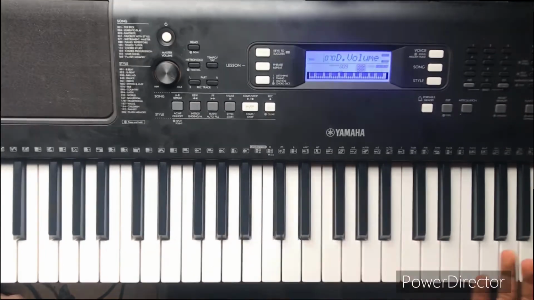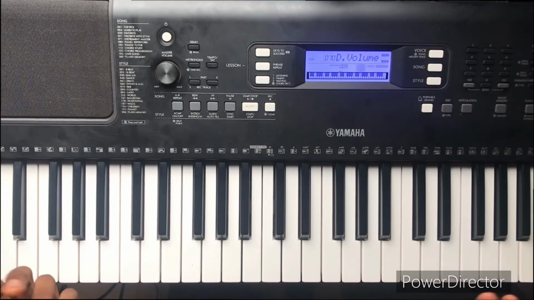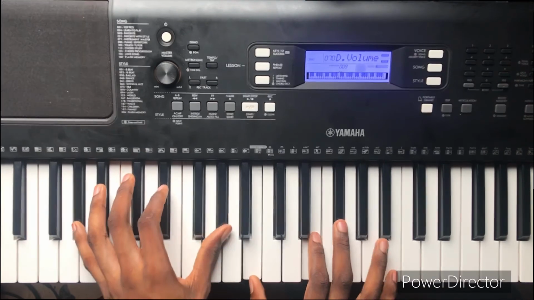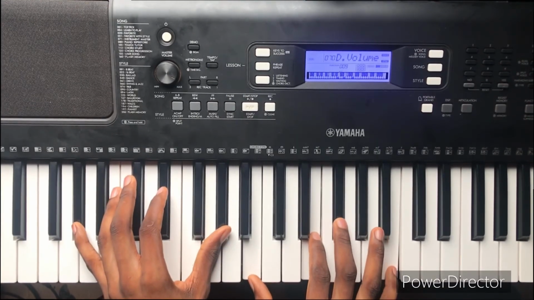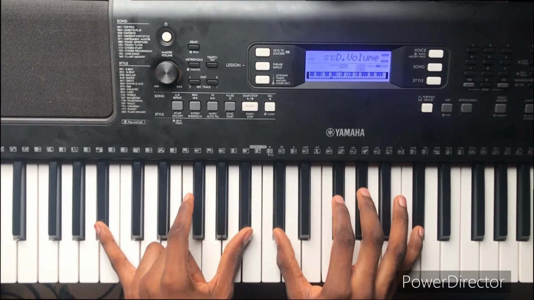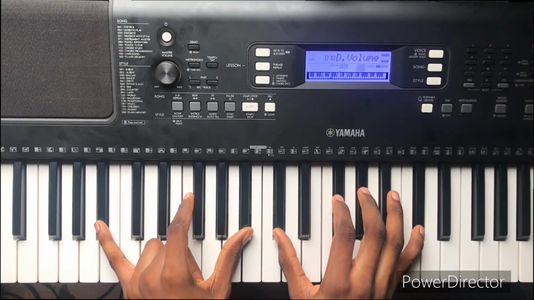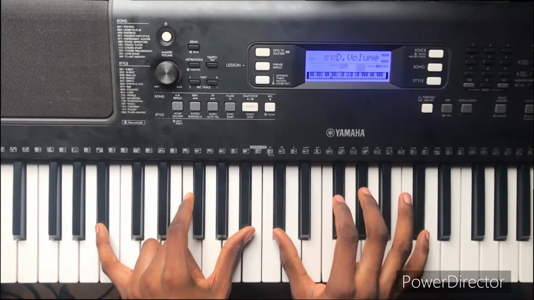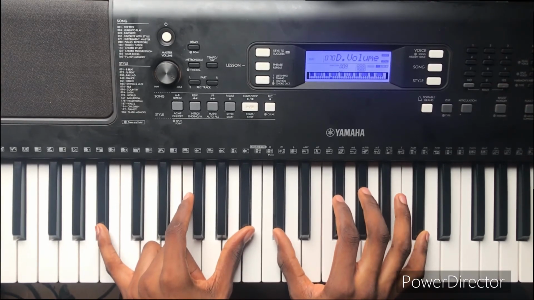From the drop 2 form, this is the 2, this is the 3. So you have this sweet chord here.